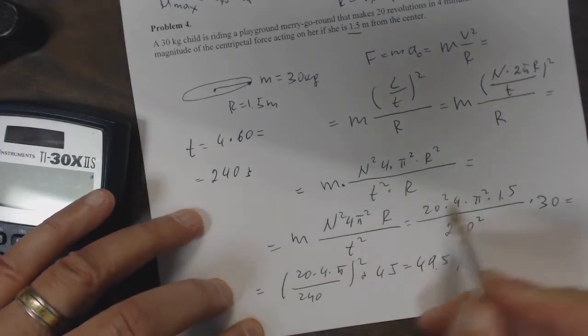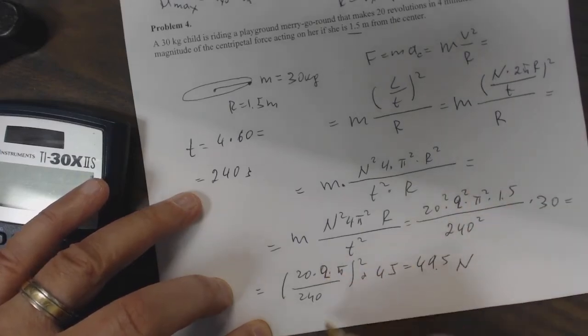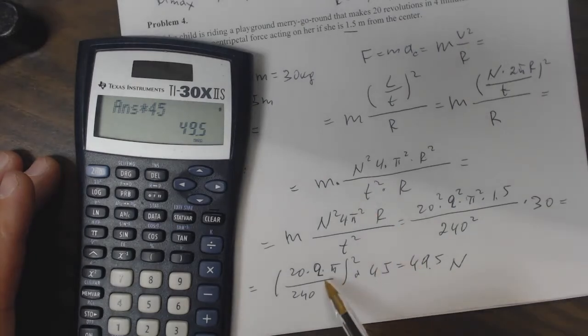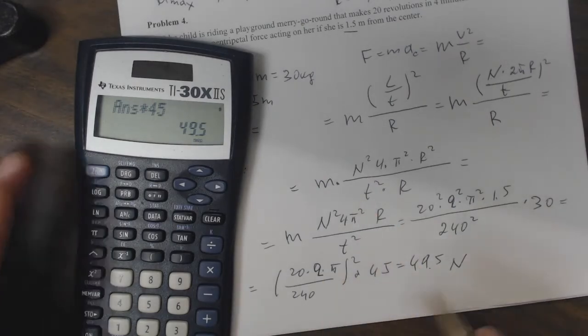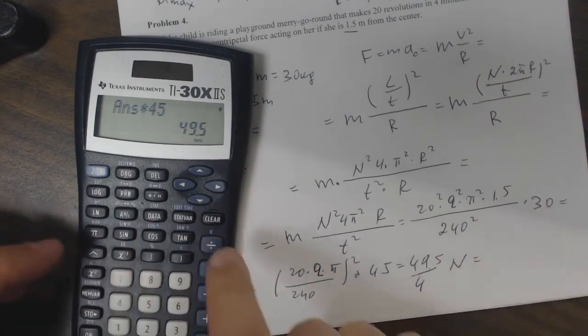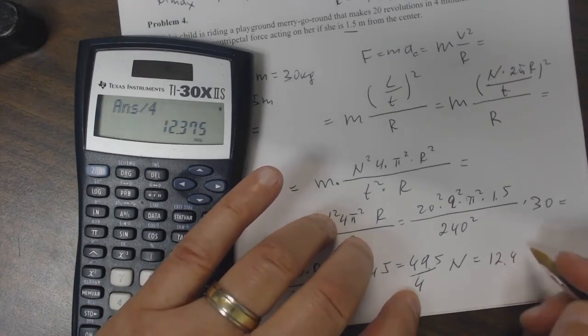So 4 was 2 squared, so that's supposed to be 2 squared. So that's actually an easy fix. We just need to divide this number by 4, divided by 4, 12.4.